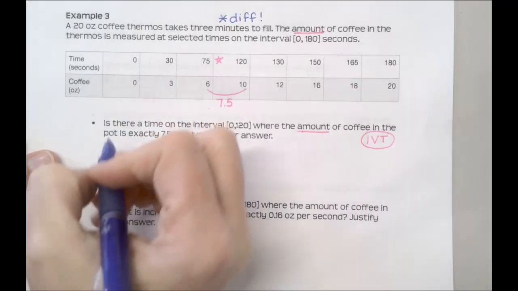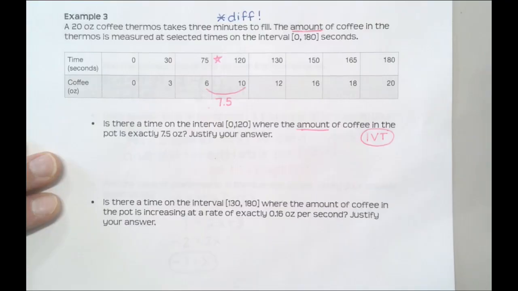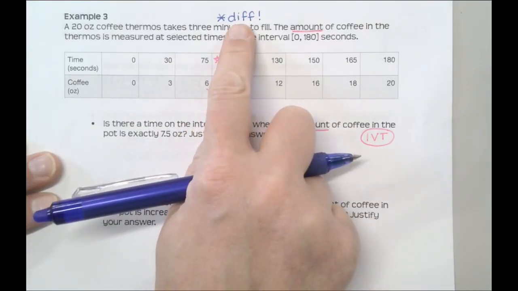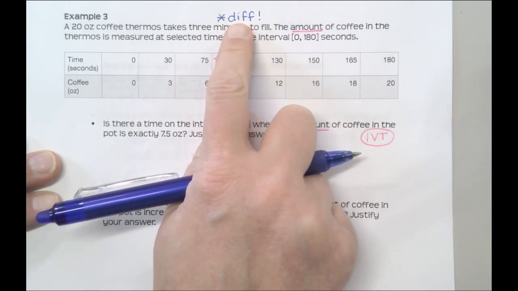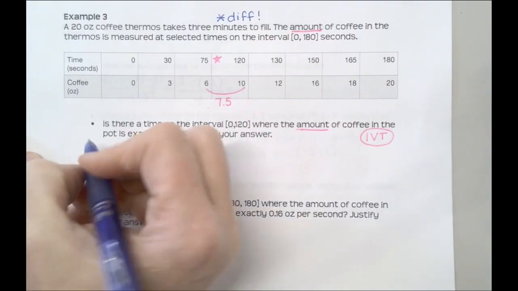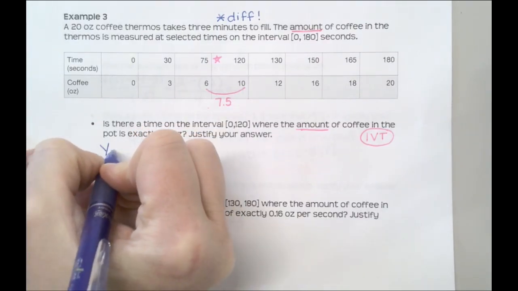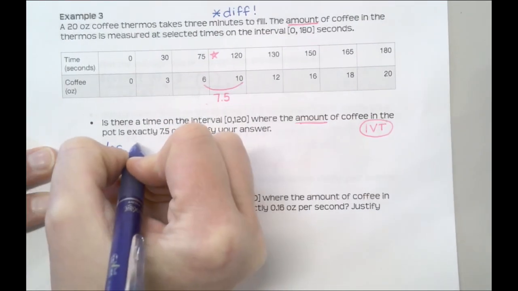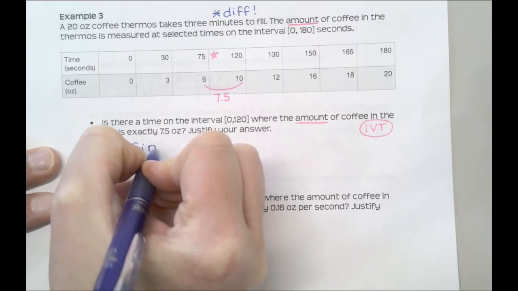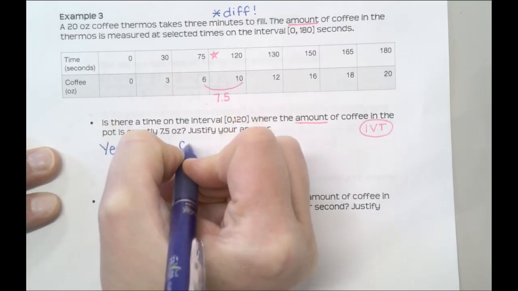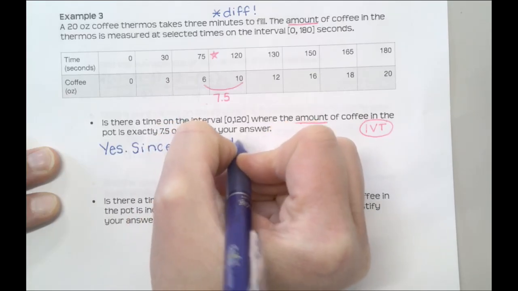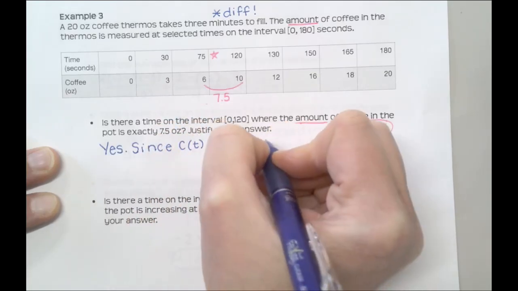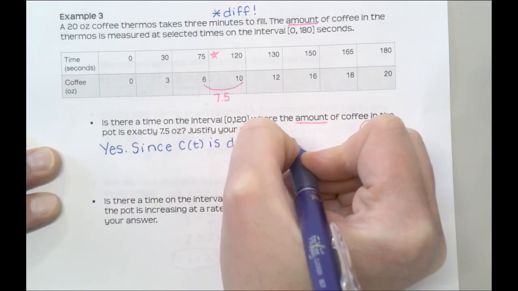The first condition is that our function is continuous. If all I tell you is that it's differentiable, do we also know it's continuous? And I hope you're saying yes, okay? You can't be differentiable without being continuous. So here's how I'm going to answer this. Yes. Since C of t is differentiable, it must be continuous.